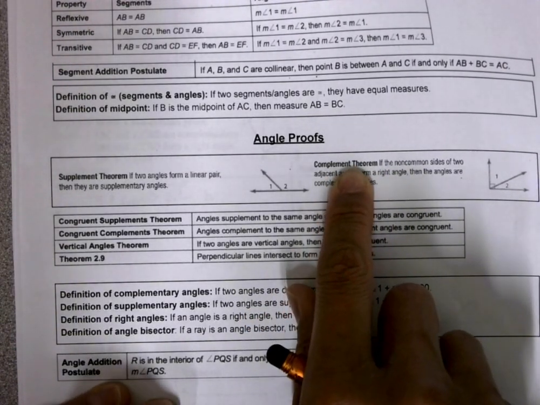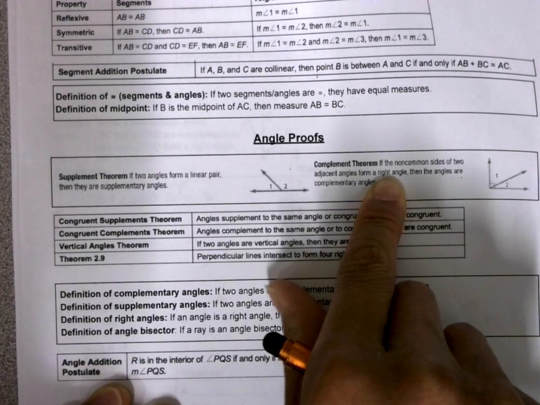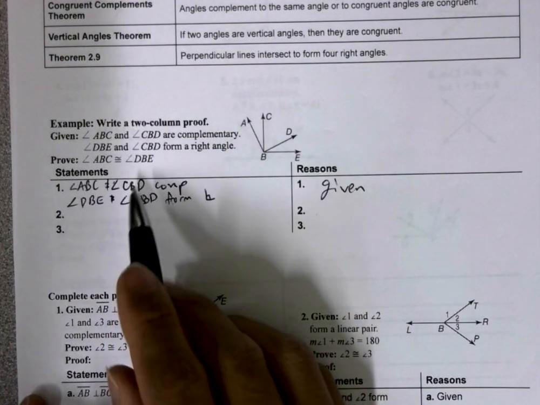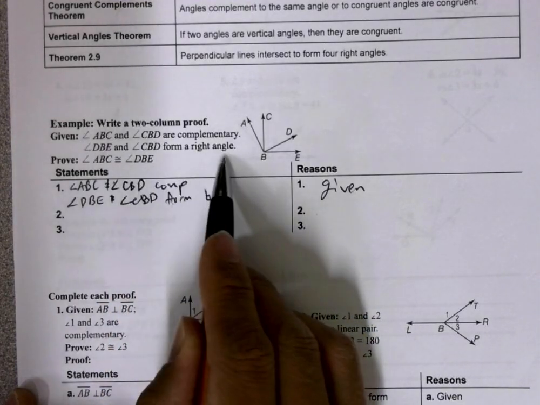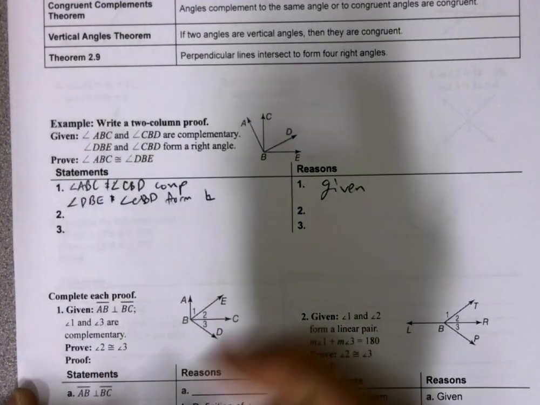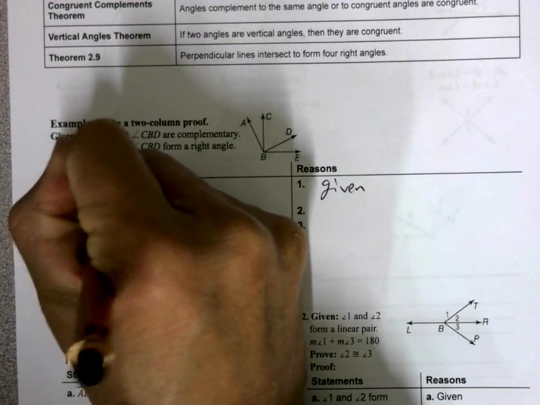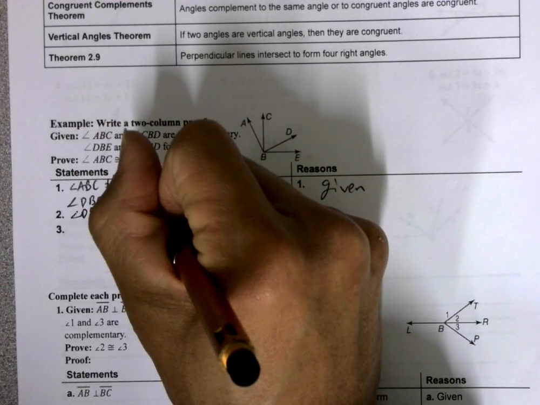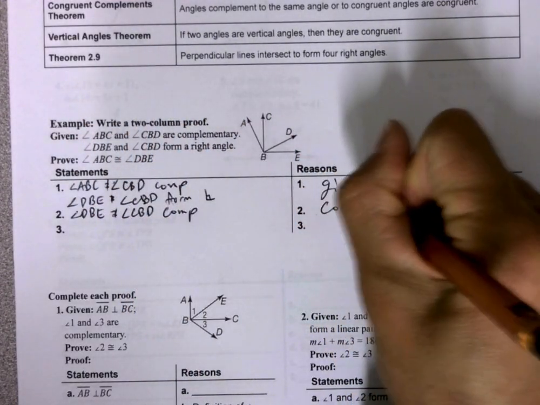Because what does complement theorem let us say? It says if we have two adjacent angles that form a right angle, then we can say the two angles are comp. And looking at our figure here, we have these two adjacent angles, and it's telling us it forms a right angle. So we can use the comp theorem. And we're going to go ahead and say angle DBE and angle CBD comp. And the reason is comp theorem.